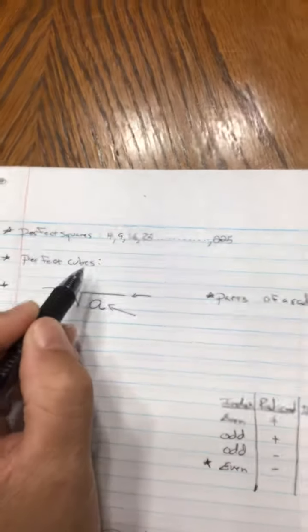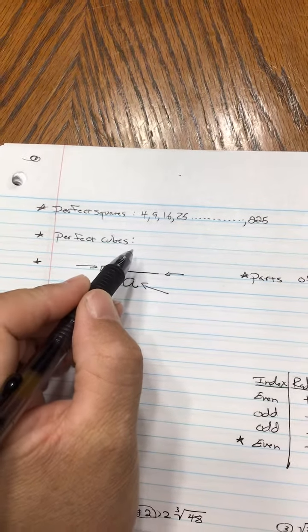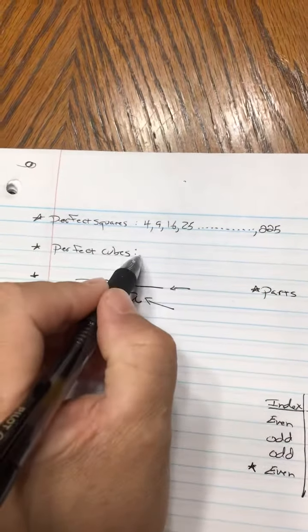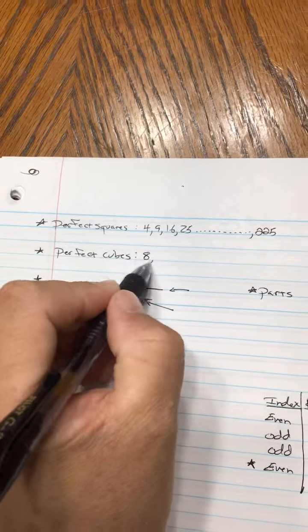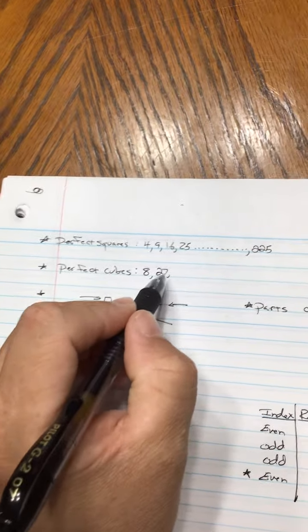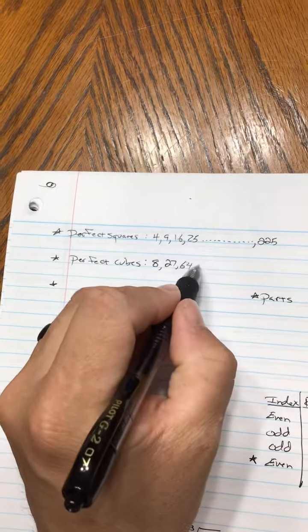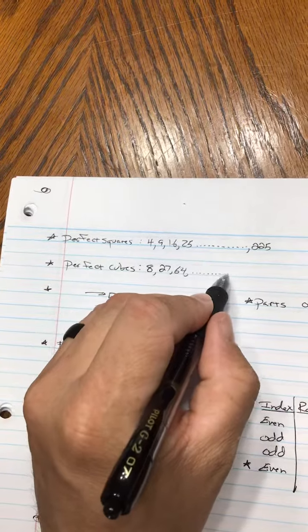Your perfect cubes. Now, with perfect cubes, you're thinking, okay, a number multiplied by itself 3 times, right? So like 2 cubed is 8. 3 cubed is 27. 4 cubed, 64, and so on to infinity.